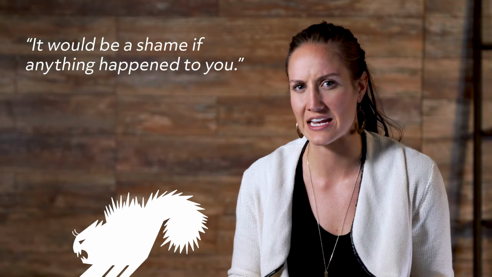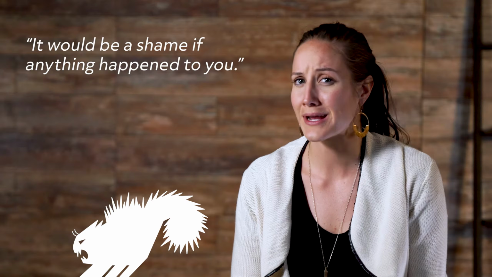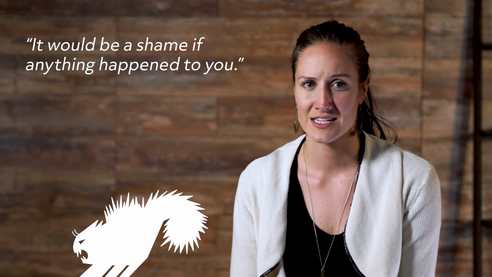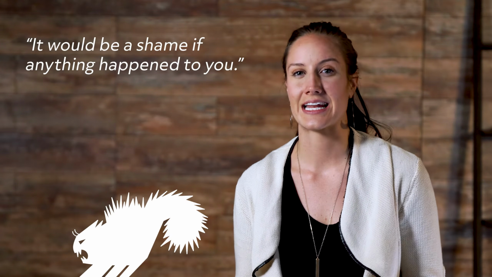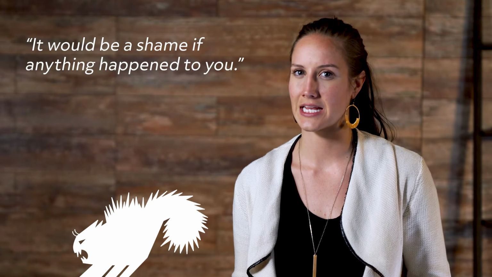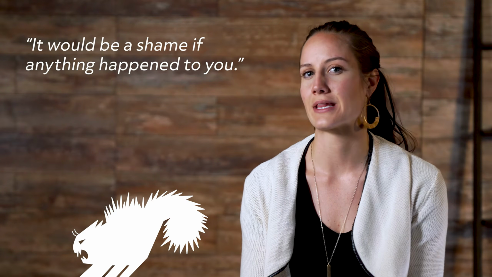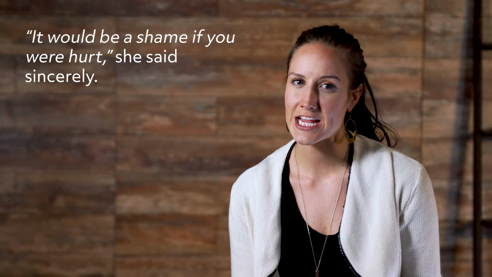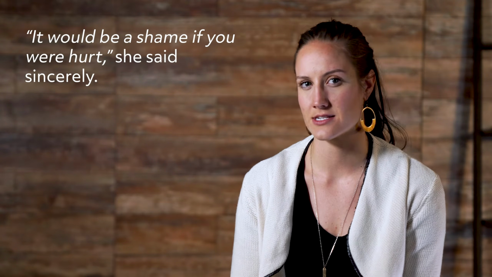Make your clues clear then, so as to avoid any confusion. For example, if you write that a character hisses, "It would be a shame if anything happened to you," your reader might assume the statement is a threat. If you intend the reader to understand a less menacing implicit meaning, you might want to rephrase your statement like this. "It would be a shame if you were hurt," she said sincerely.